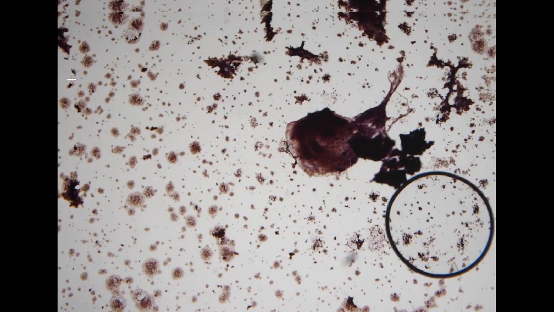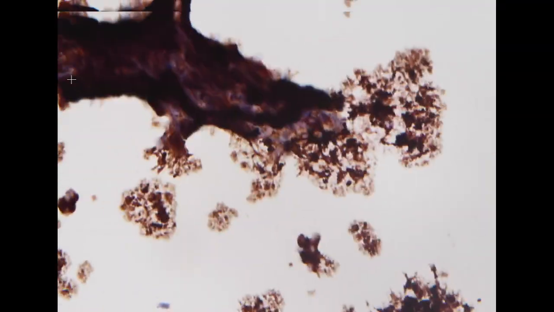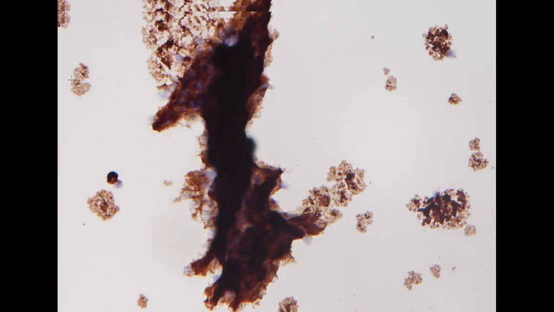And the parathyroid hormone, this is a hormone, so this is cytoplasmic staining. We can appreciate that in these cells, we do see prominent cytoplasmic expression of PTH. So this is indeed a parathyroid lesion. So we will sign this out as a parathyroid lesion.